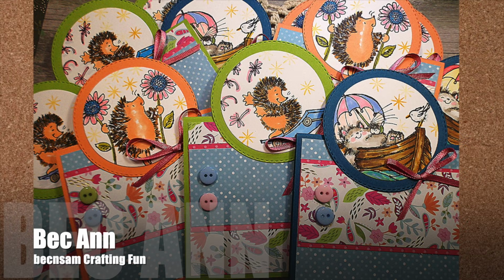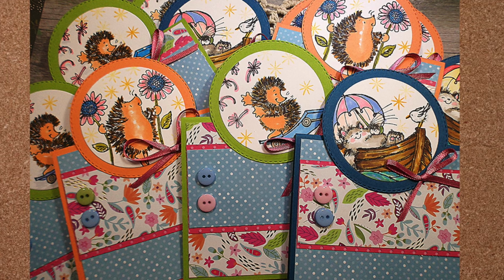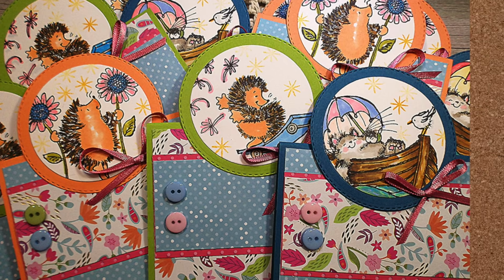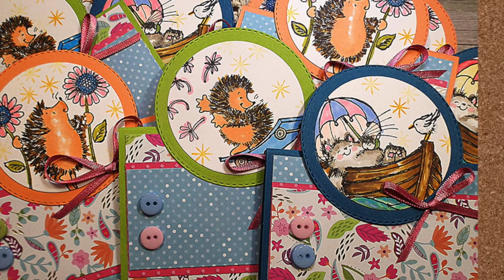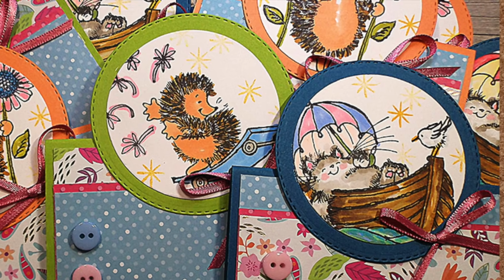This sheet load of cards from Beck Ann of the Beck and Sam Crafting Fun YouTube channel is sure to make any of the recipients smile. I just love those adorable focal points and how she has added some ribbon and buttons to her cards.